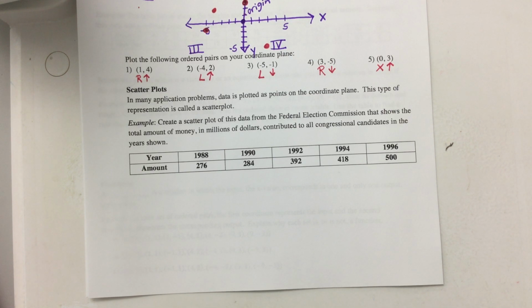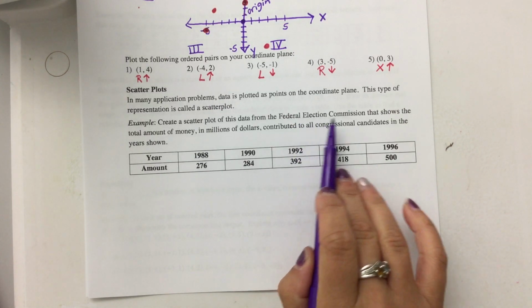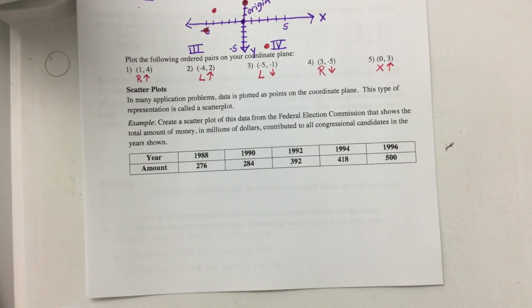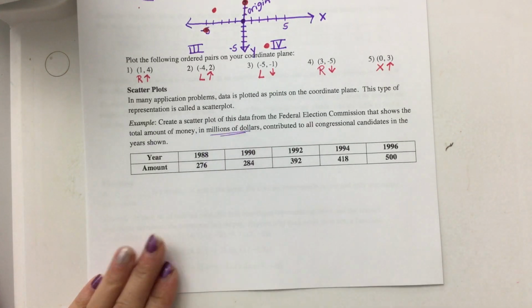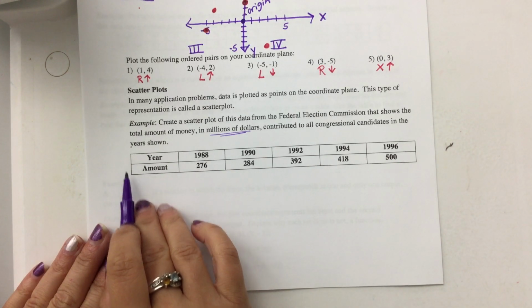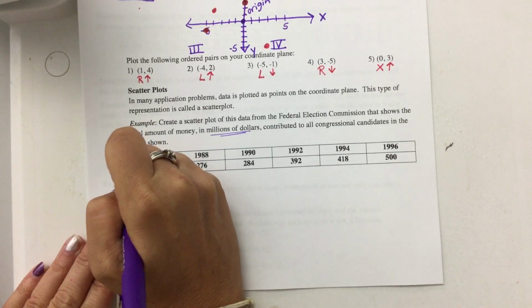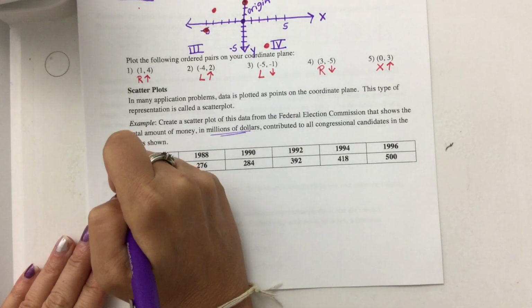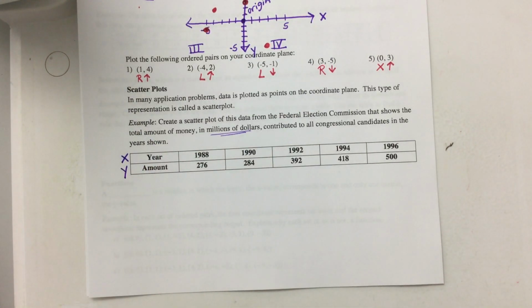So here's one fun thing we get to do today. We get to make a scatter plot. It says create a scatter plot of this data. This is data from the Federal Election Commission. It shows the total amount of money in millions of dollars contributed to all congressional candidates in the year shown. So remember when you have XY tables, the value on the top is X. The value on the bottom is Y.